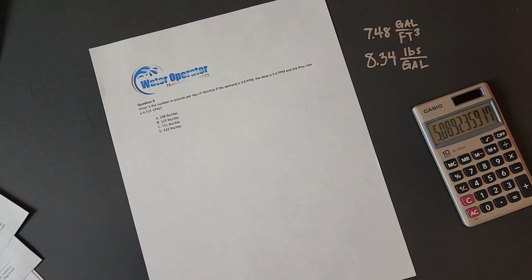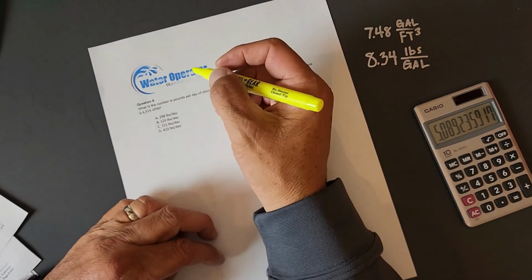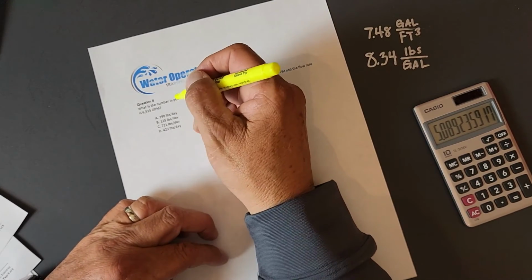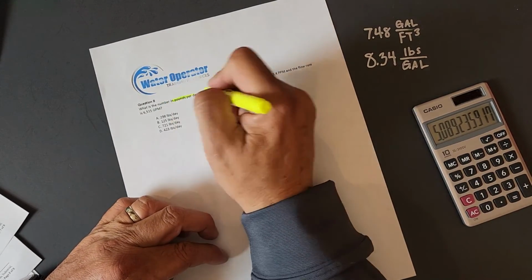Last question. What is the number in pounds per day of chlorine if the demand is 3.8 parts per million, the dose is 5.4 parts per million, and the flow rate is 6,515 gallons per minute? We need pounds per day.